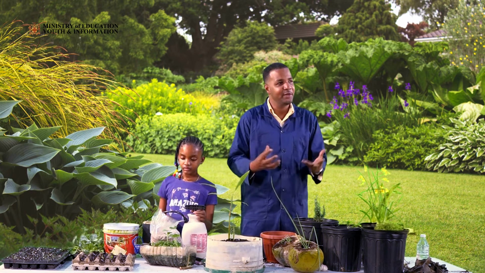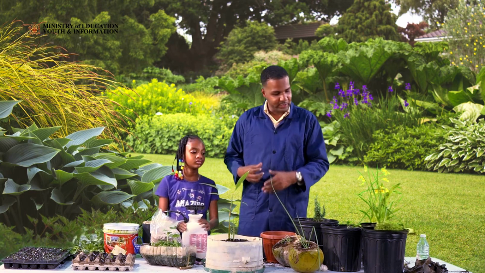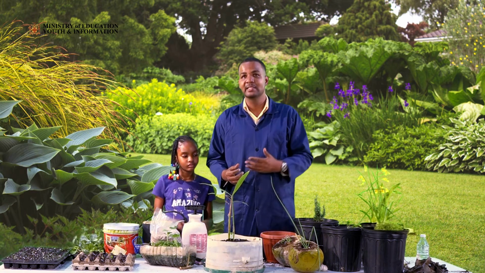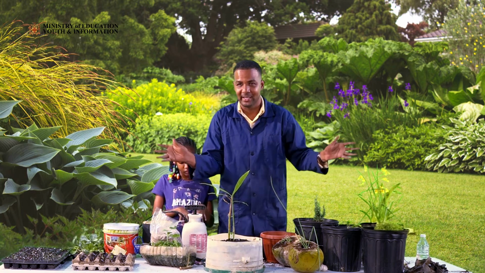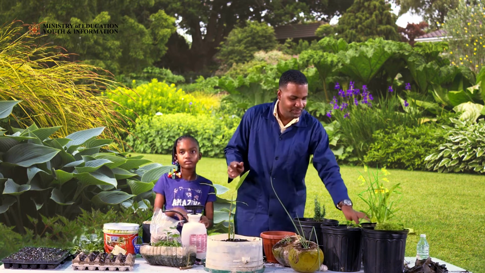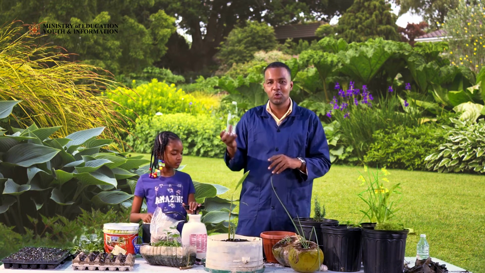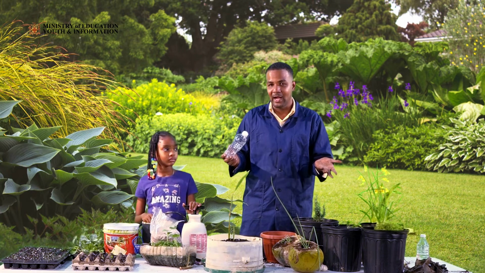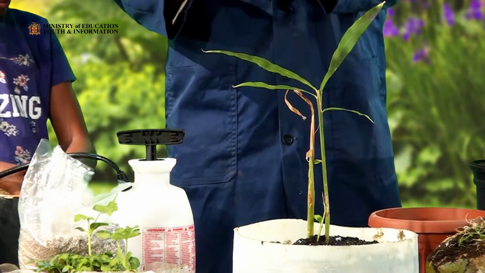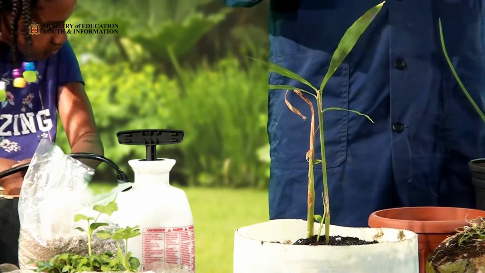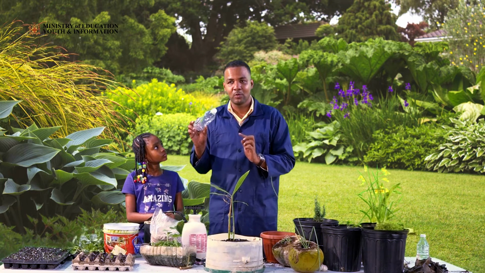Now, if you really don't have the time to go every day and water it, what you can do is use a plastic bottle and create your own irrigation system. So I have a simple water bottle here that I'm going to use to create an irrigation system for my plants. So we're going to bore some small holes in our water bottle.